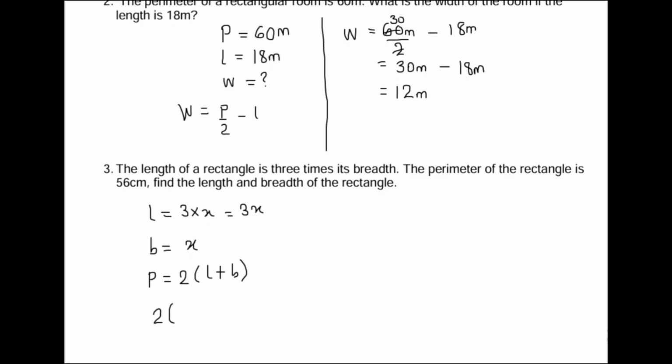So 2 into bracket, that's 3x, which is the length now, plus x, which is the breadth, which will eventually give me the perimeter. So the perimeter in the question is 56 centimeters. So this is forming a very simple equation we can easily solve.